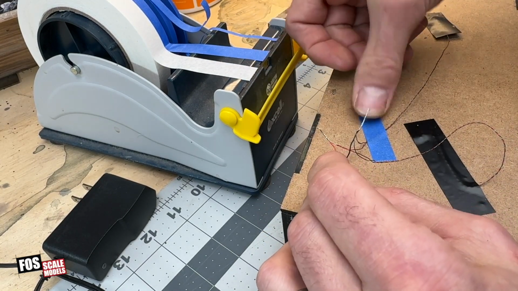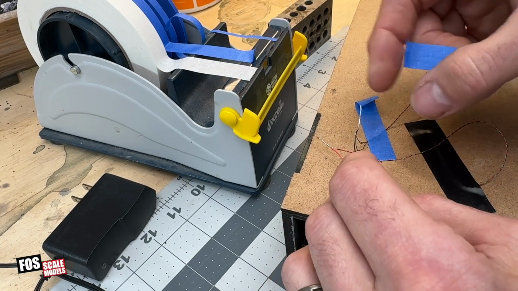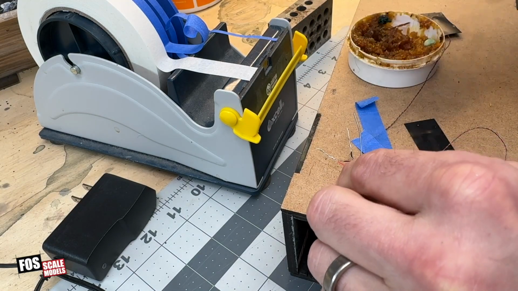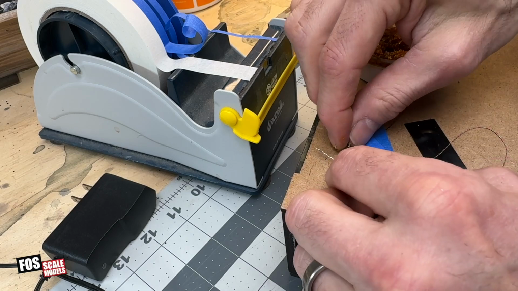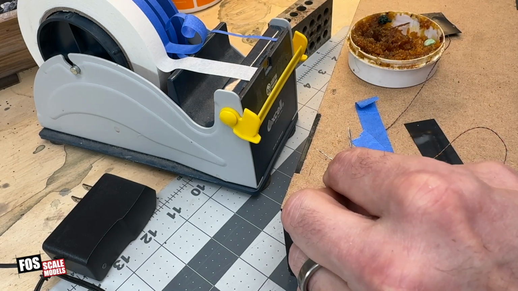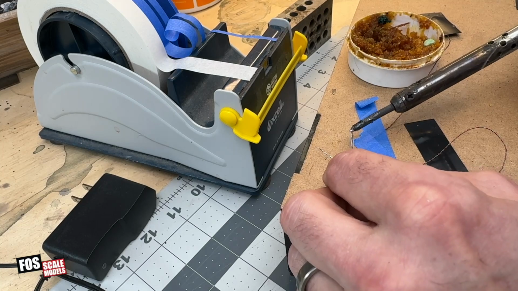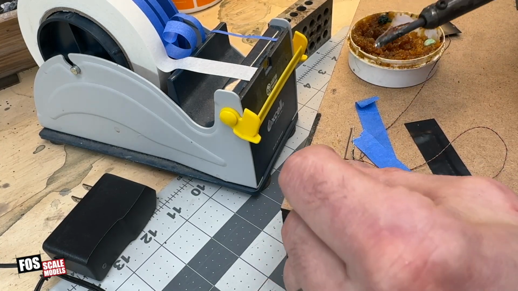So I'm going to tape this down temporarily so I can solder it and not have it move too much. I've got some flux, so I'm just going to cheat here and put some solder right there next to it and make some kind of connection. That seemed to work.